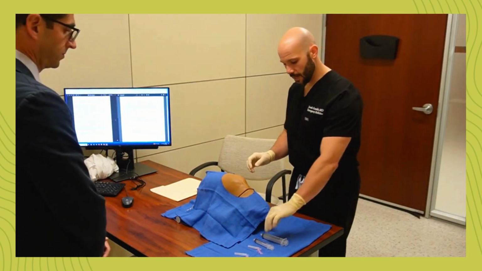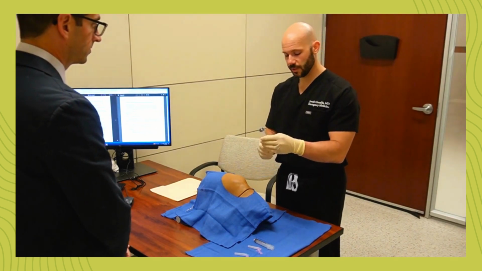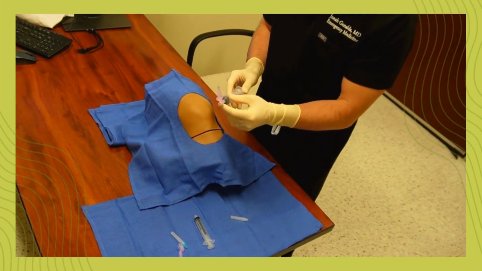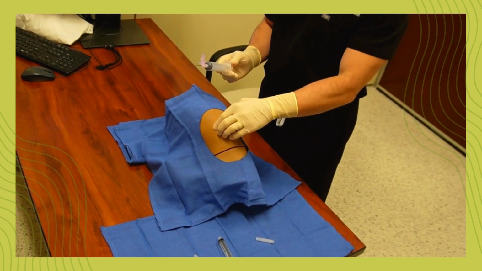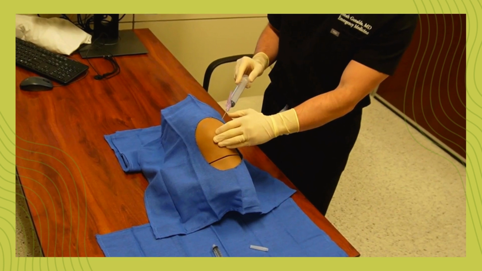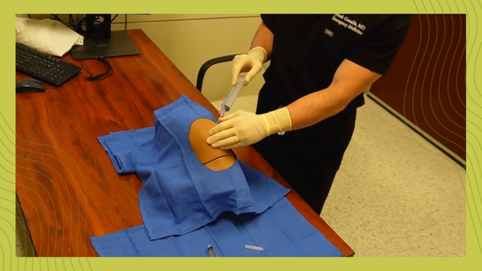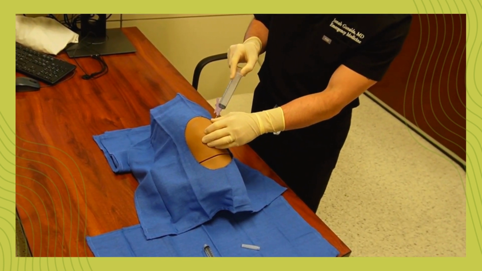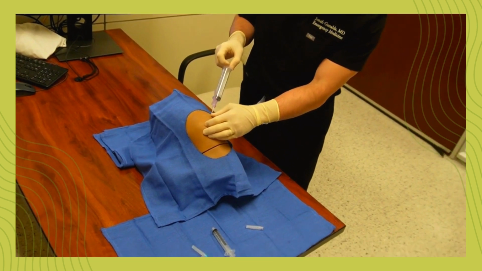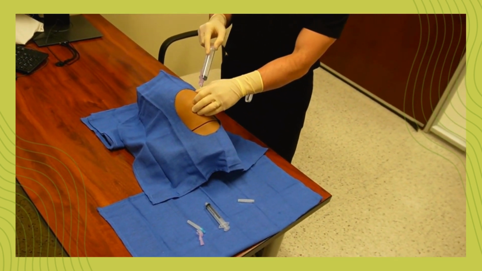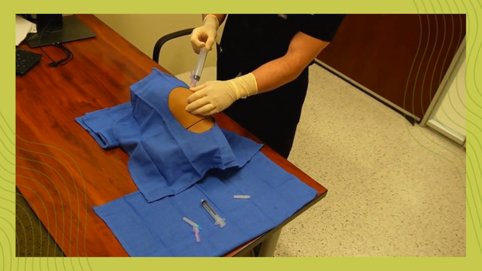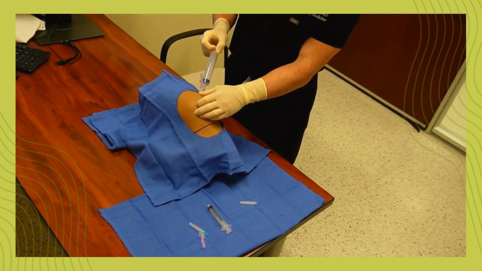Okay, I would grab my larger syringe and my larger needle, and taking the same approach that I use to anesthetize the skin, I would identify my landmarks. In this case, I'm taking a lateral approach. So I'm going to insert my needle along my anesthetized track. And as I advance the needle, I'm going to aspirate. And once I enter the effusion, I will try to drain as much fluid as I can.